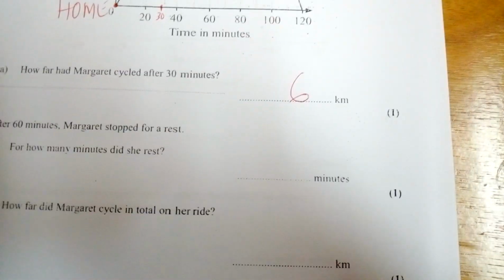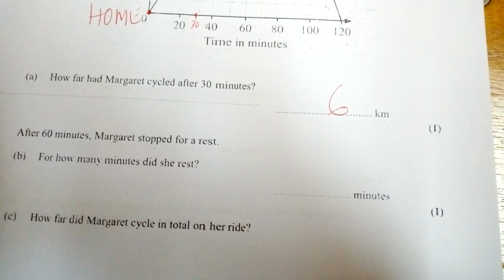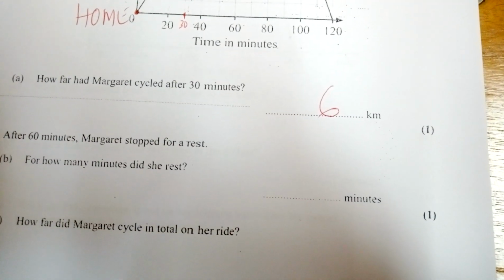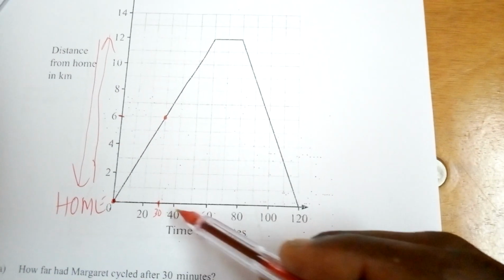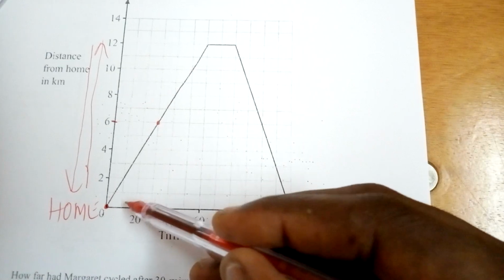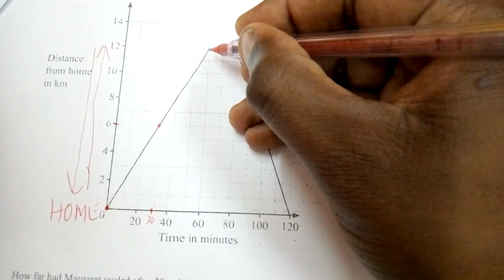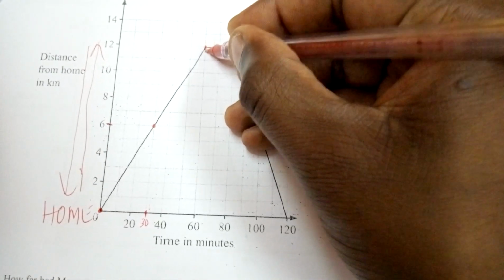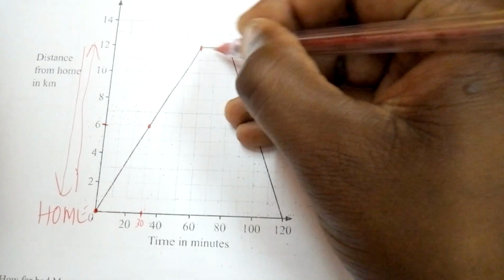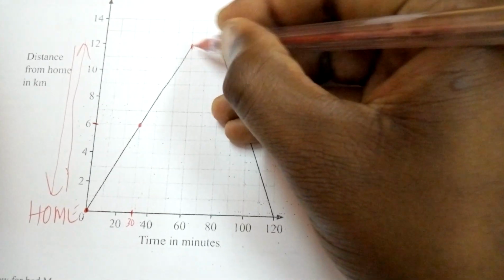Number 2, after 60 minutes, Margaret stops for a rest. So we can see our graph here, 0 to 60. So the graph shows till 60, meaning after 60 minutes she was resting. For how long did she rest here?